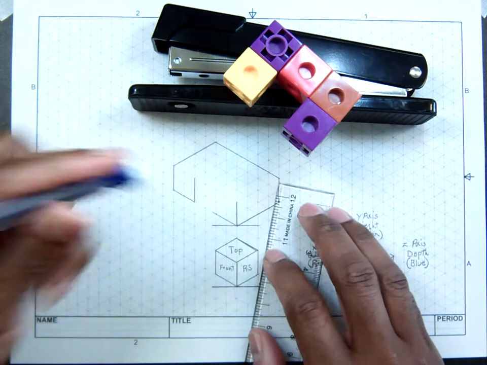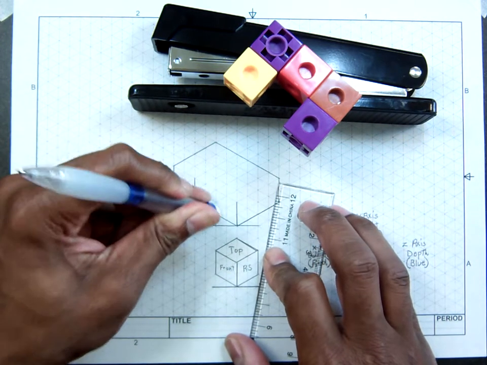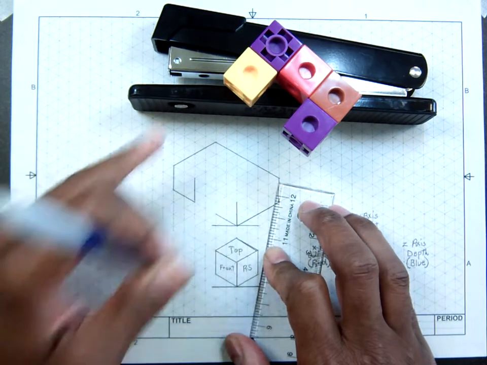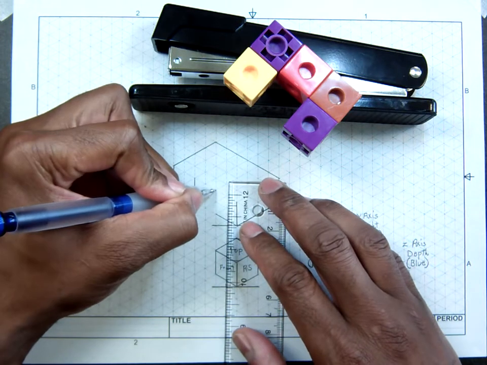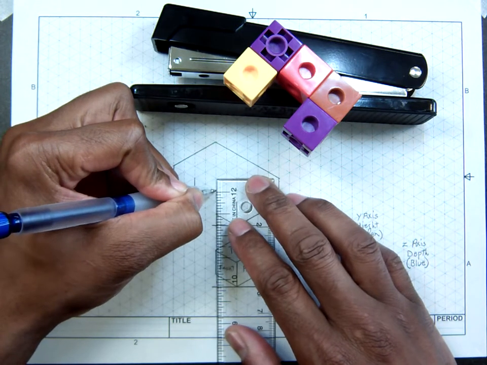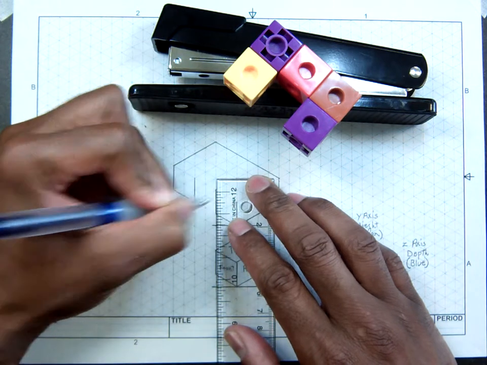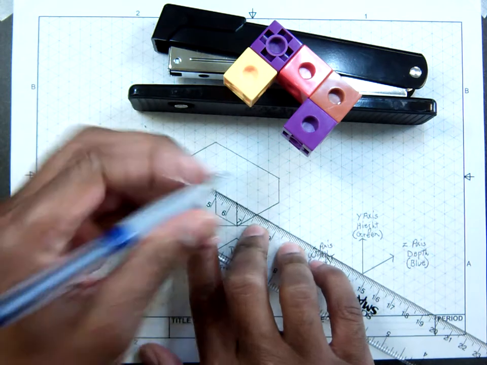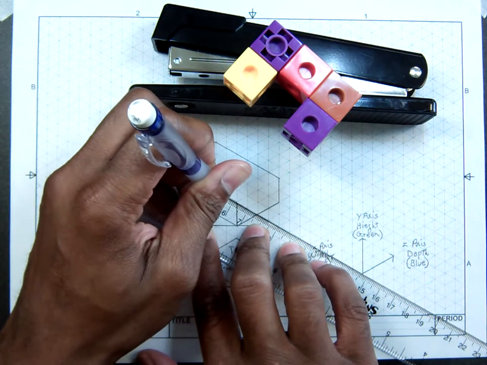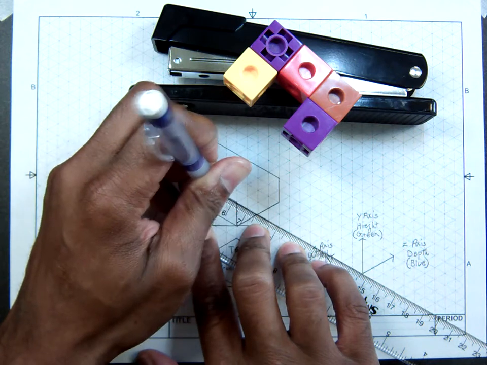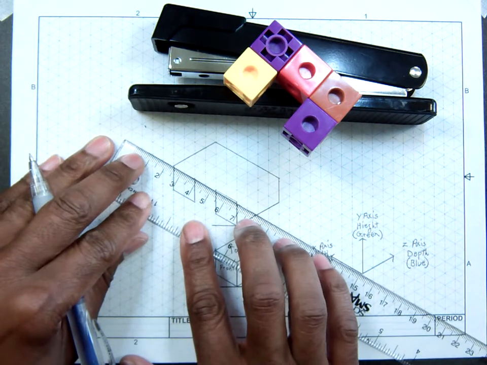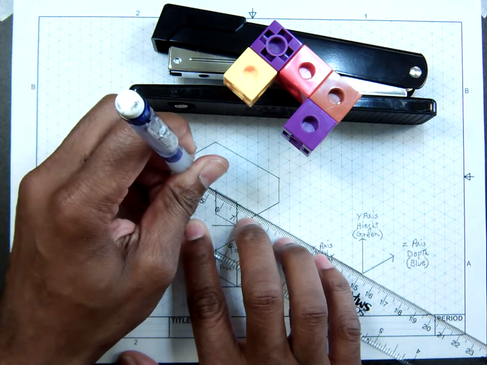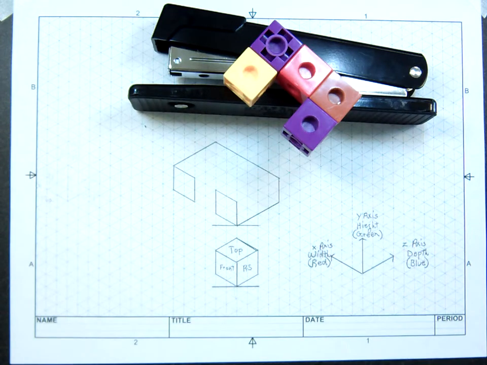Once you get good at this, you can just fly through it. You can actually develop a mental picture of your sketch, and you won't have to reference your linking cubes. That's when you know you're getting better. You're developing the skill. Does that make sense?